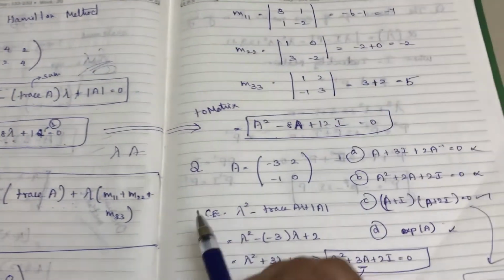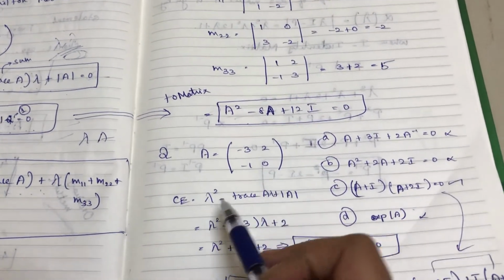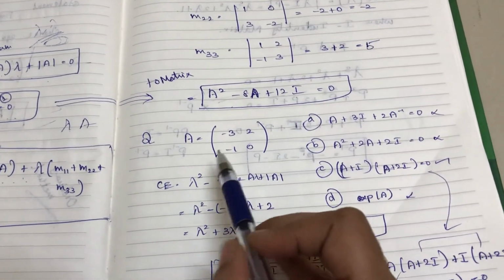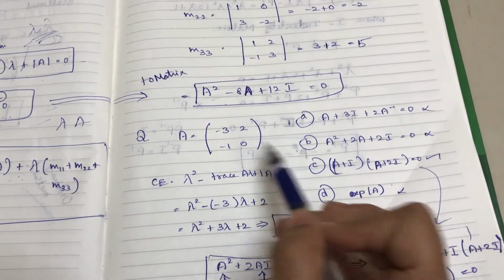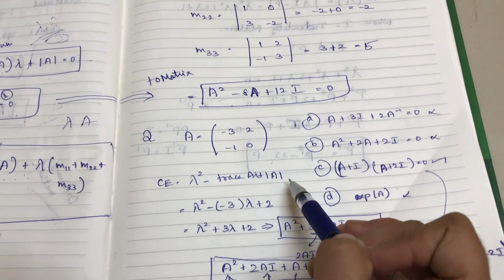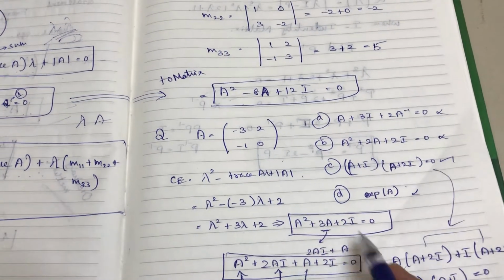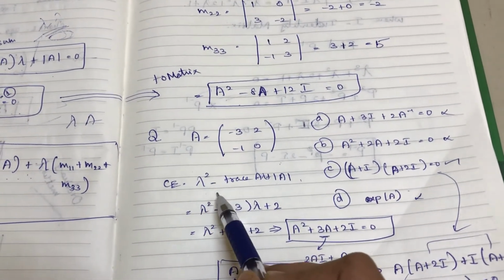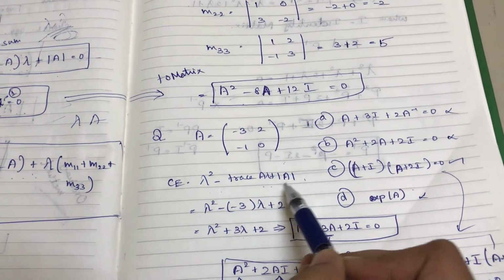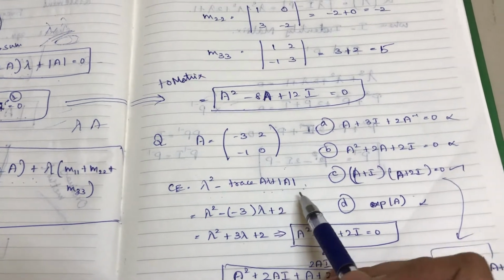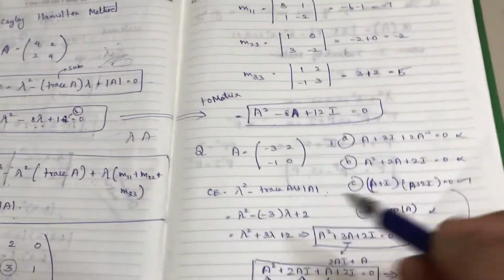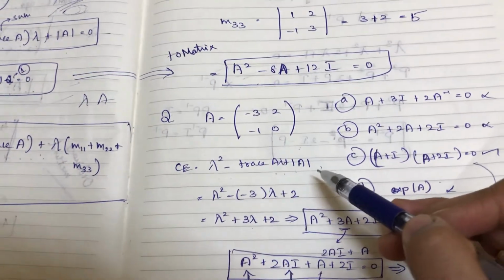This is the thing. Okay, they have asked another question here. We will move to the problems. A is a 2 by 2 matrix, and we need to find the characteristic equation. We have found that lambda square minus trace of A lambda plus determinant of A, right? You can see here. So how can I take these things?